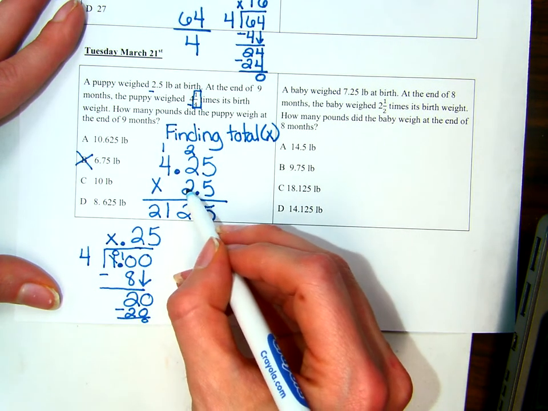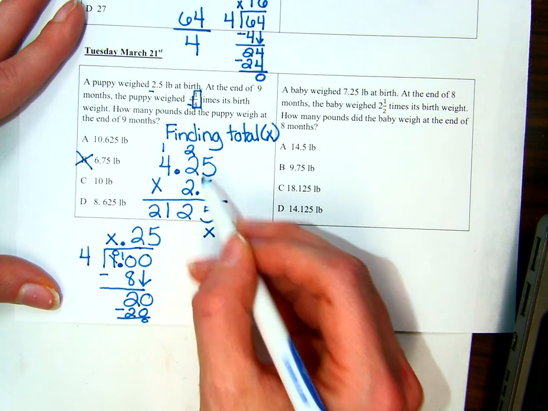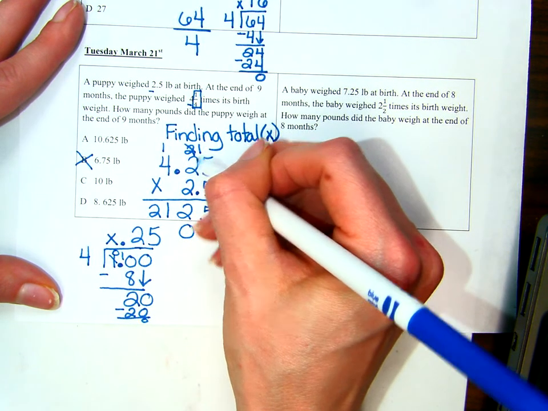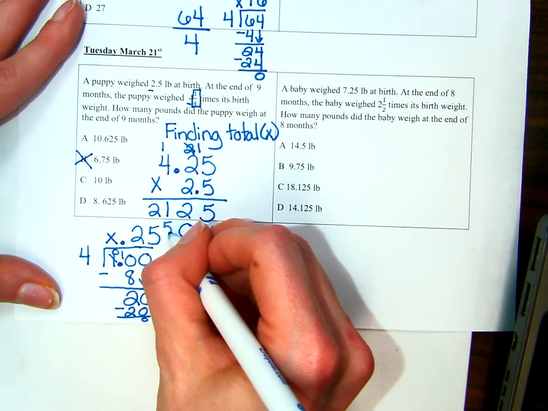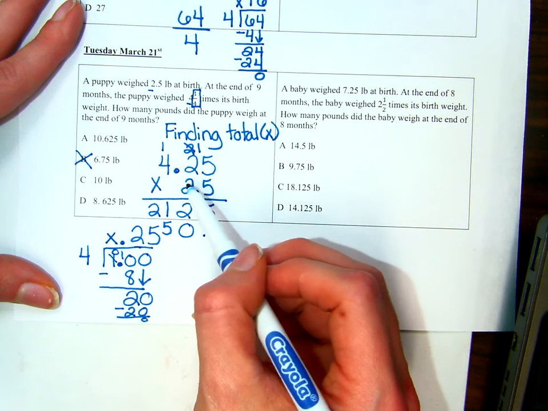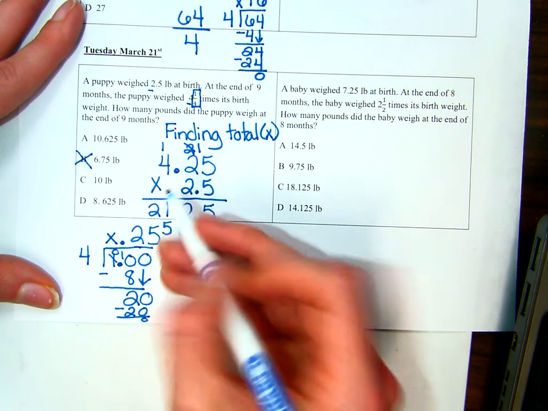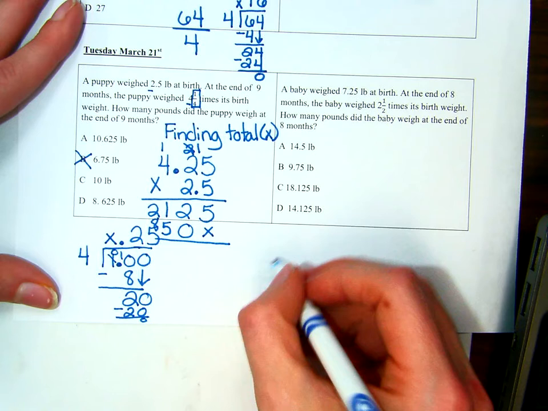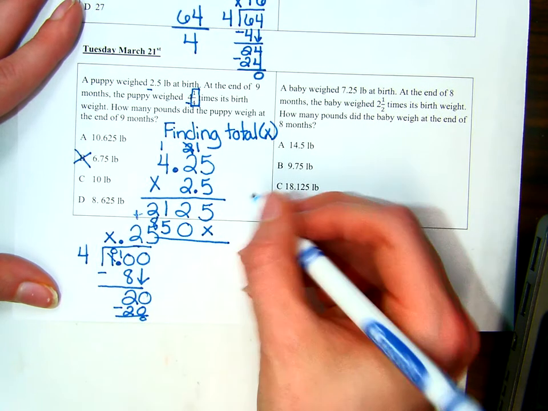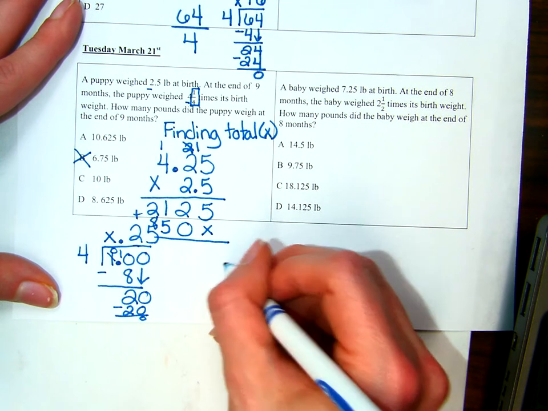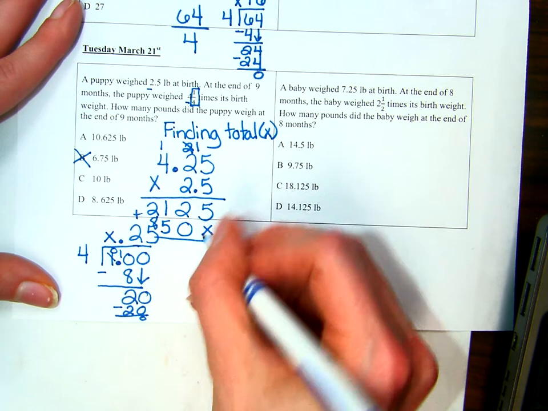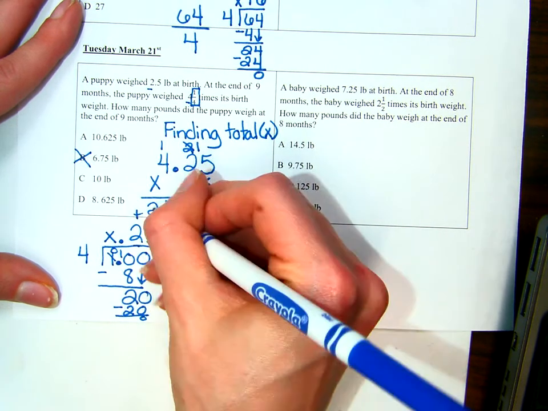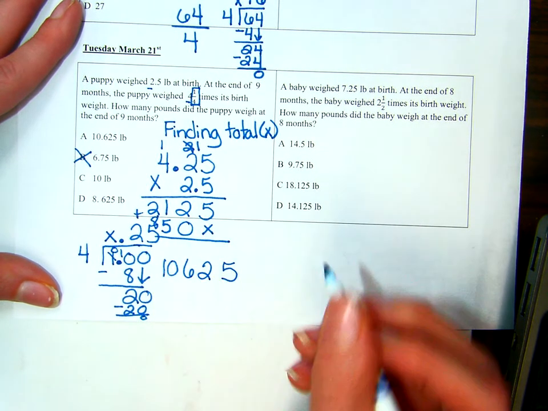And then we're going to do the same thing for the 2. We're going to do 2 times 5, which is 10. 2 times 2 is 4, plus 1 is 5. I didn't leave myself enough room. And then 2 times 4 is 8. I'm going to write my sum over here, my addition. So 5 plus nothing is 5. 2 plus 0 is 2. 1 plus 5 is 6. And 2 plus 8 is 10.